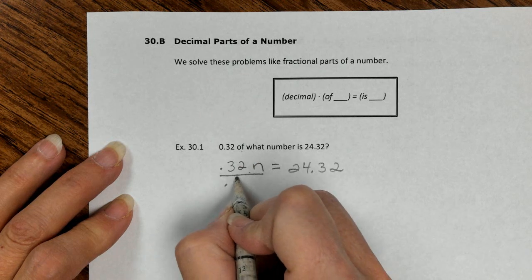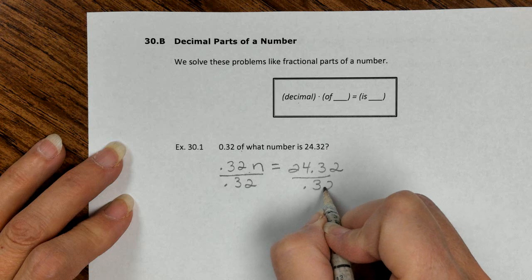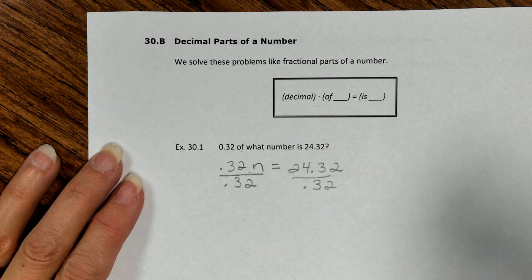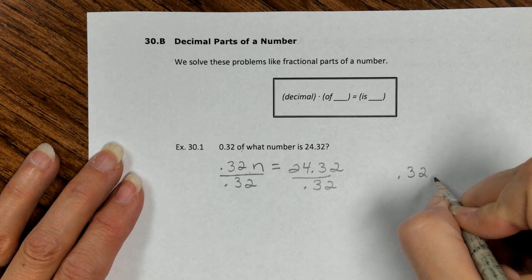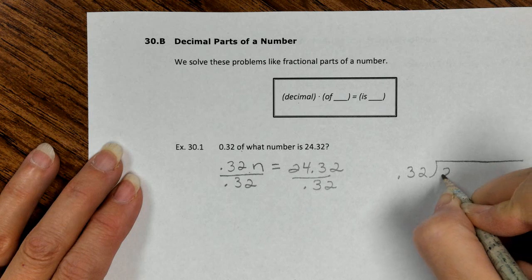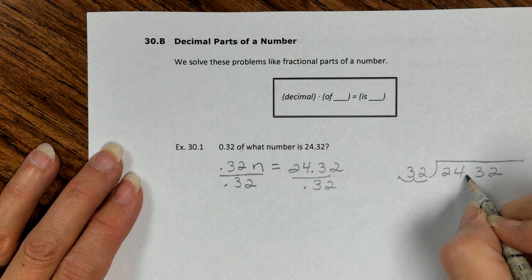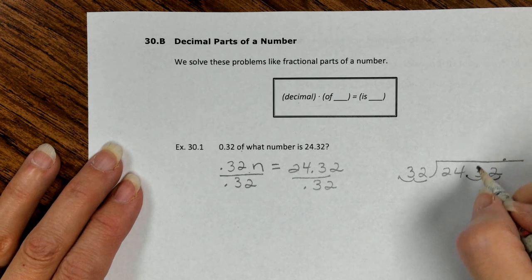So we're dividing both sides by 32 hundredths. It looks like a little long division is in order. We have 0.32 into 24.32. Move them. And the decimal is there in case we need it.